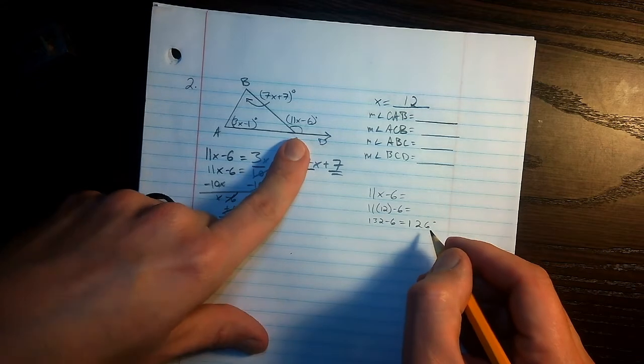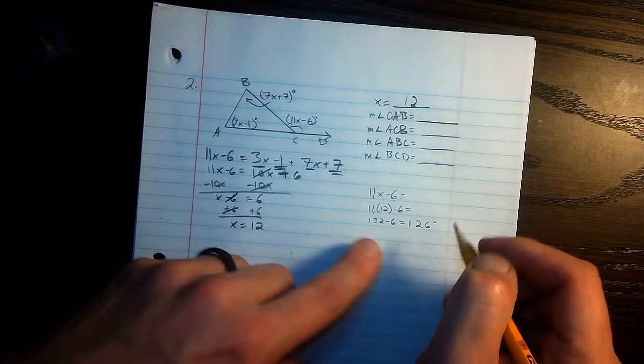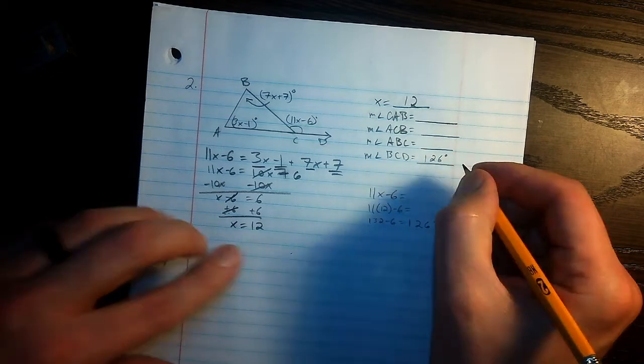So this exterior angle is 126. That's BCD or DCB. BCD is this bottom one, 126 degrees.